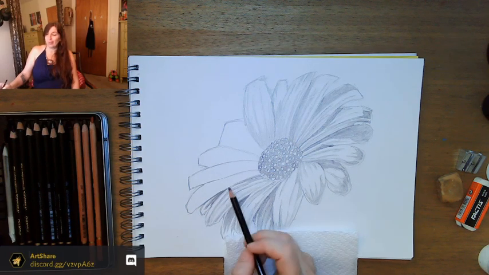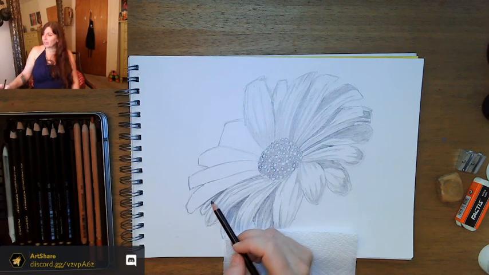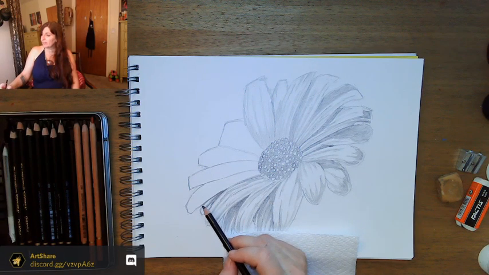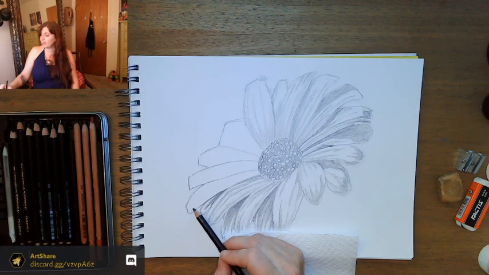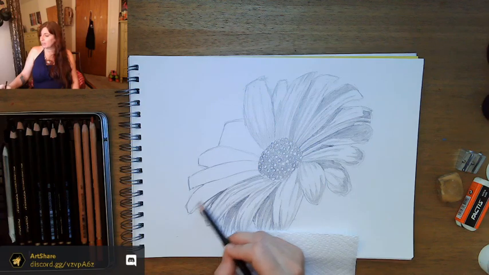And you guys, wait until we actually do the background. Man, once we add in our background, then it really pops, because that background creates the edge all the way around the flower.